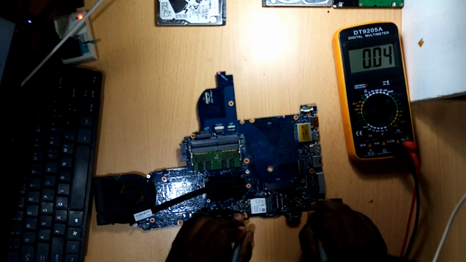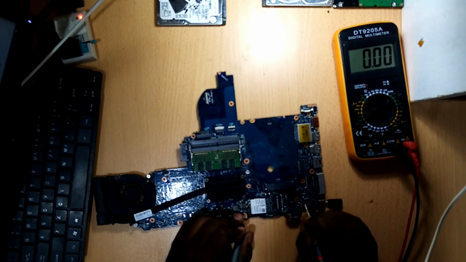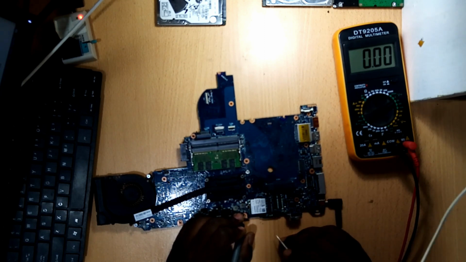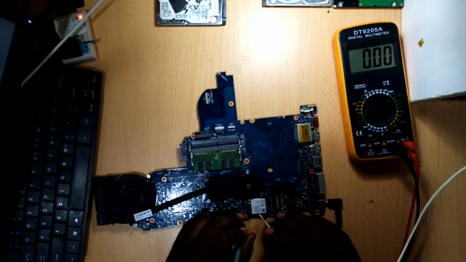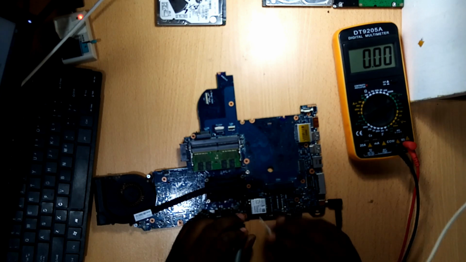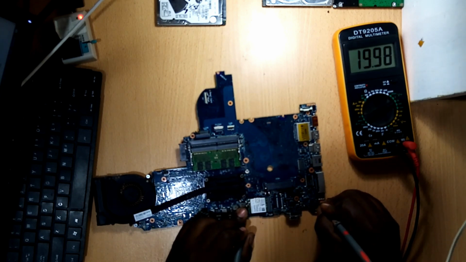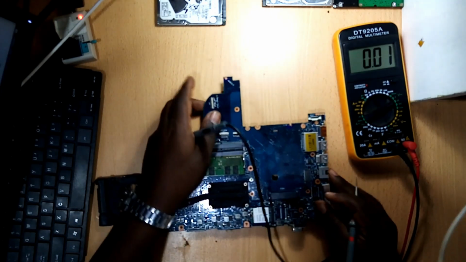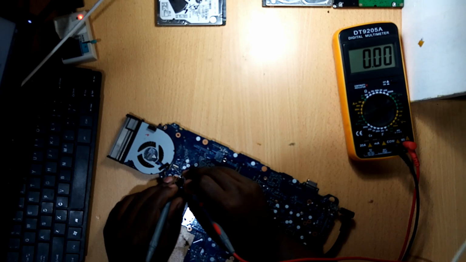Okay, the second. So we don't have 19 volts in the second MOSFET. We don't have 19 volts in the current resistor, and also we don't have what about the most important power voltages, the 19 volts. Then we have the 3.3.